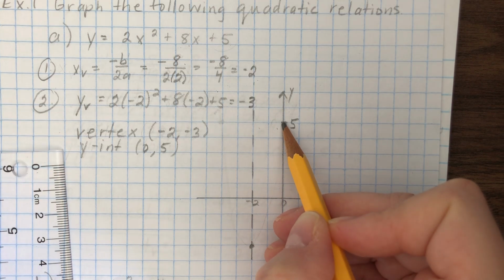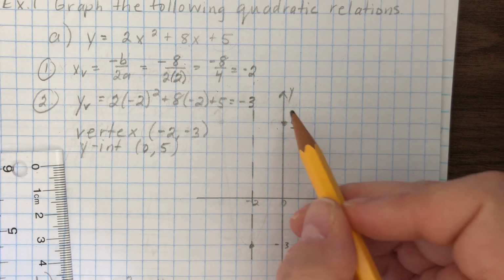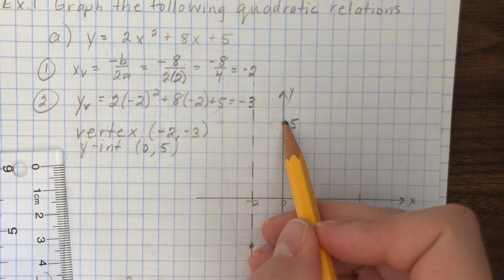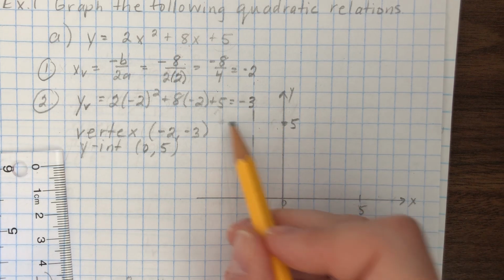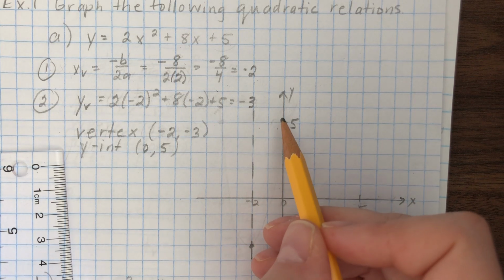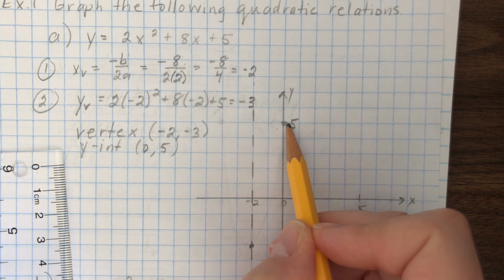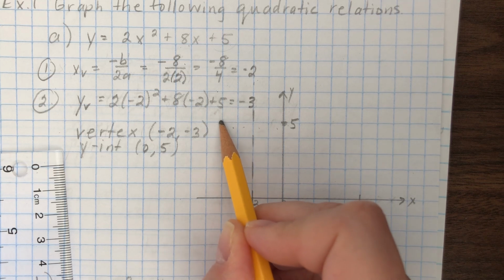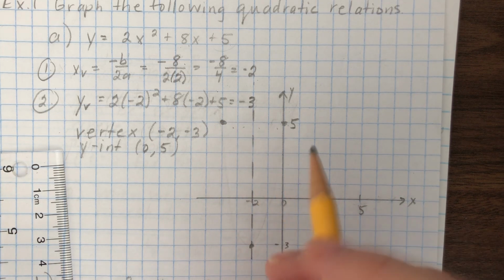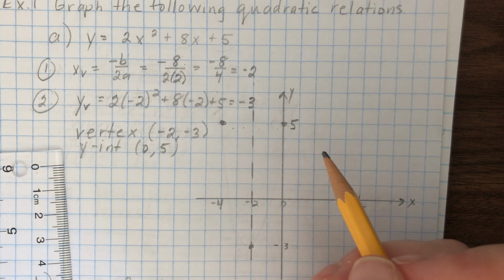So we can find the third point on the other side of the vertex using the fact that parabolas are symmetric. So there's going to be another point that's to the left of the vertex that is 2 units away from the axis of symmetry with the same y-coordinate as the y-intercept. So if I go 2 units to the left, I end up here. And that means I'm at an x-coordinate of negative 4.